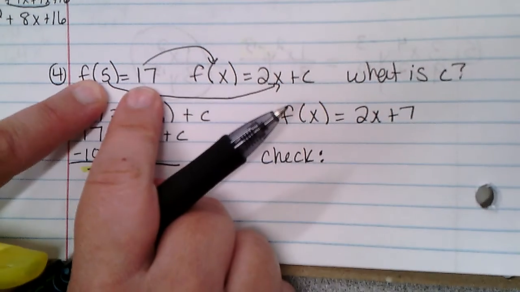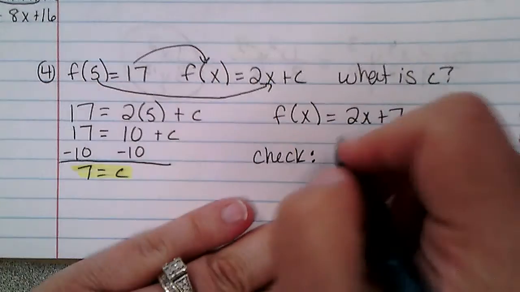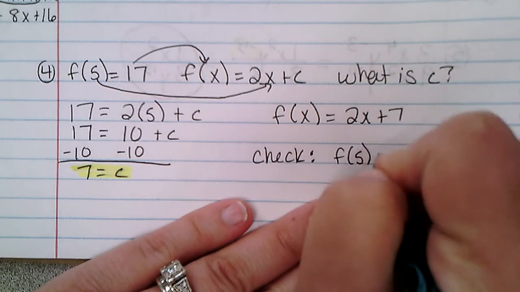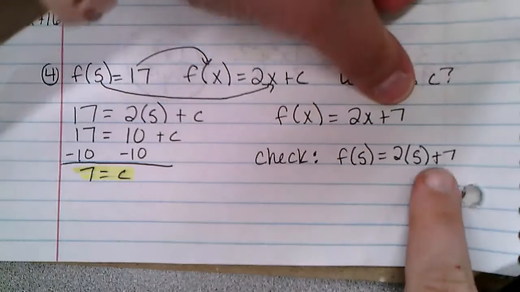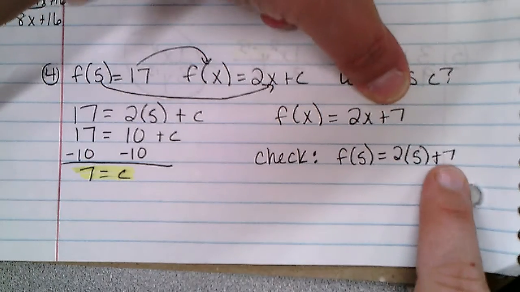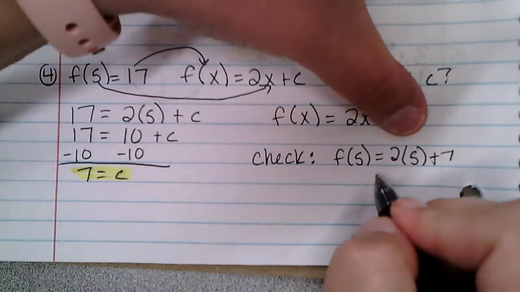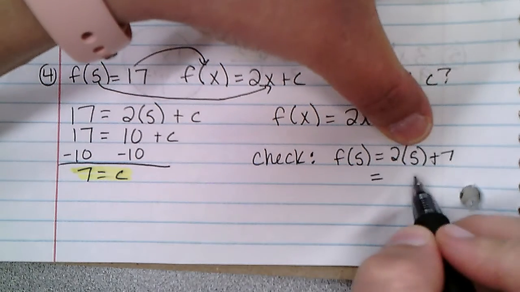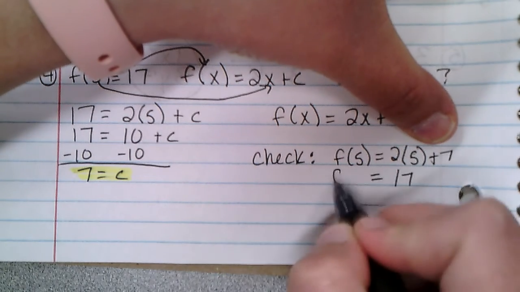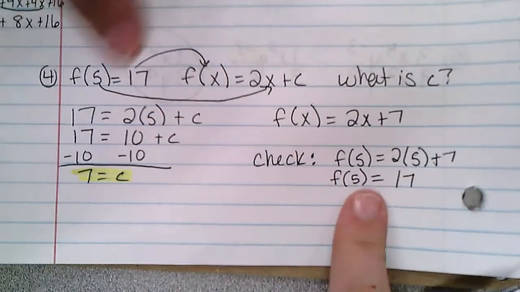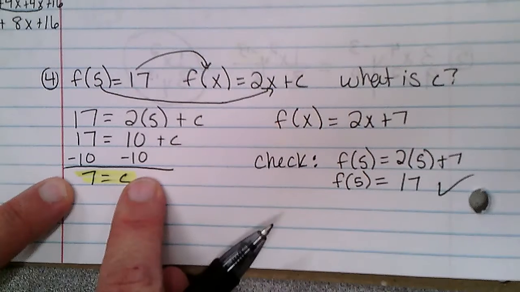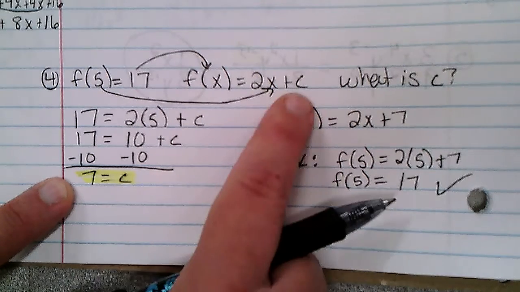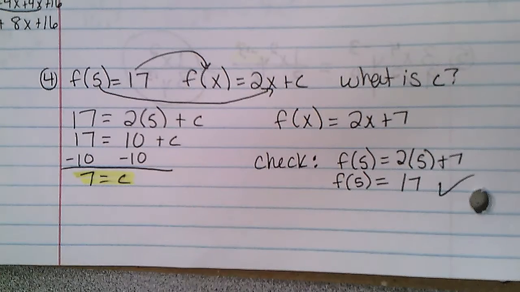Remember how it said f of 5 was 17? Let's make sure f of 5 is 17. So let's plug 5 in now with the 7 and check and make sure that 7 should really be there. Well, 2 times 5 is 10, plus 7 is 17. So I got what it originally says. Check mark. My answer of 7 for that c value, that missing number, is correct.